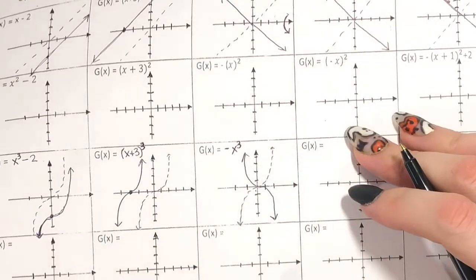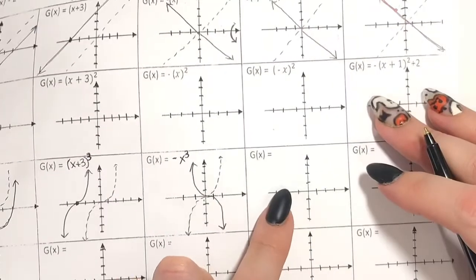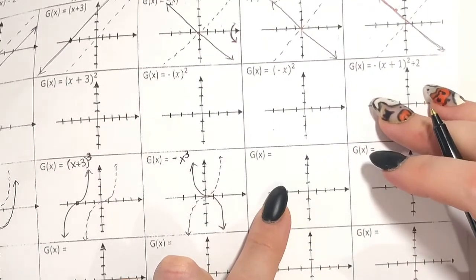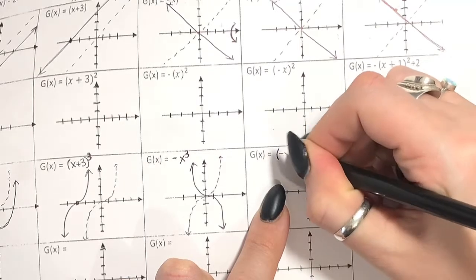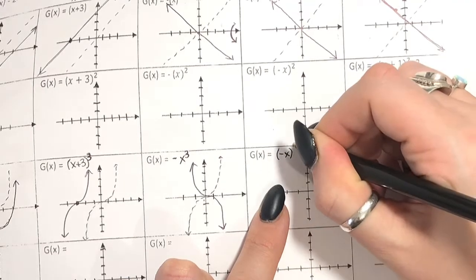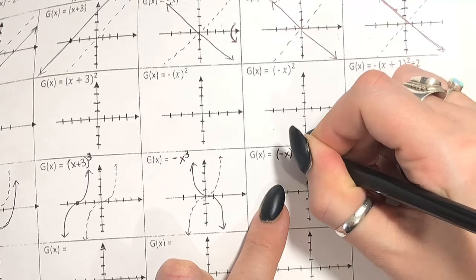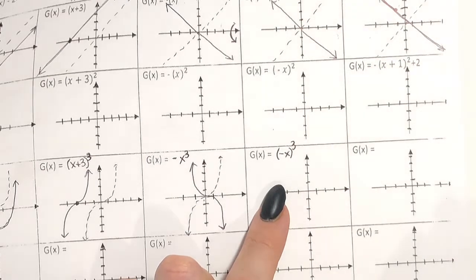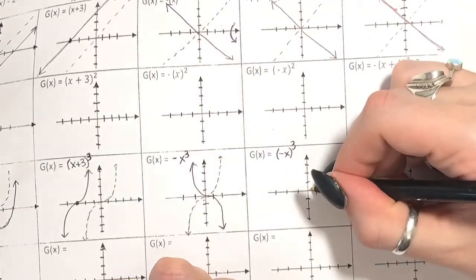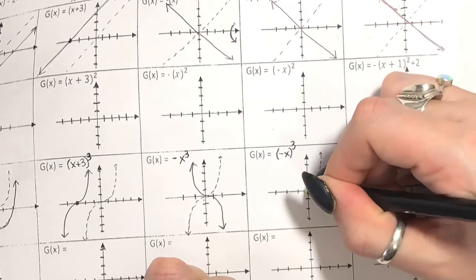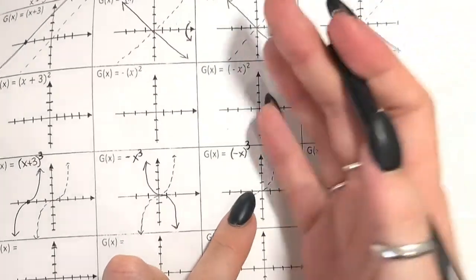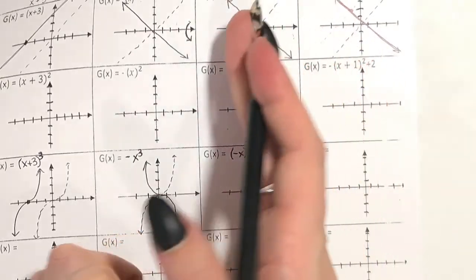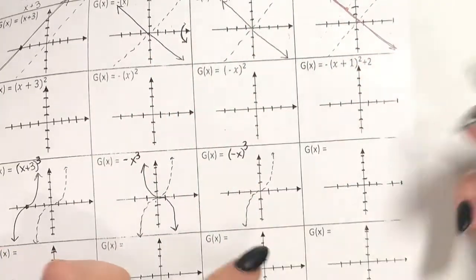Okay. So this next one over was just the other reflection where the negative is going to go on the inside. So you're going to do the parentheses and then negative x in parentheses. And then that cube will go on the outside. And here's our parent function. So again, we can take this one, and the negative's on the inside, so it's going to reflect it across the y.